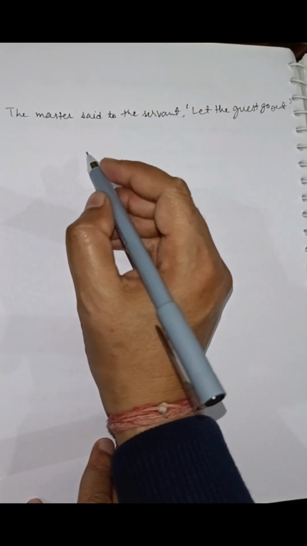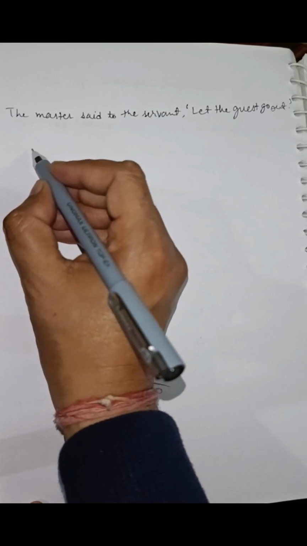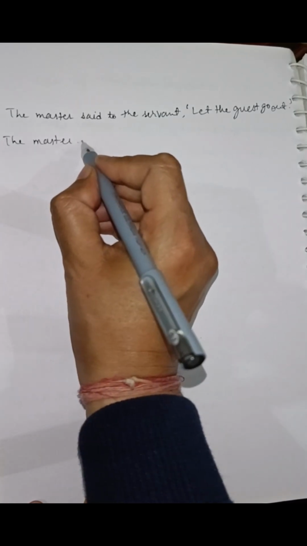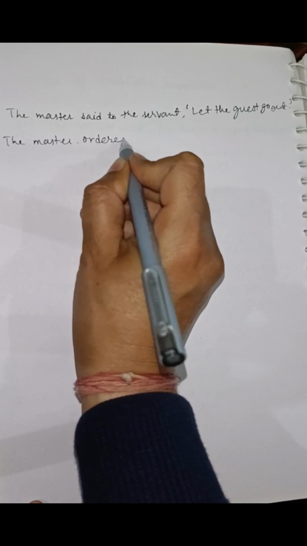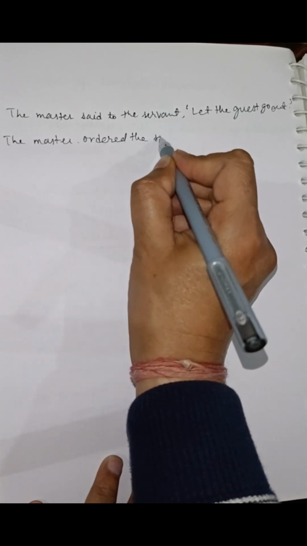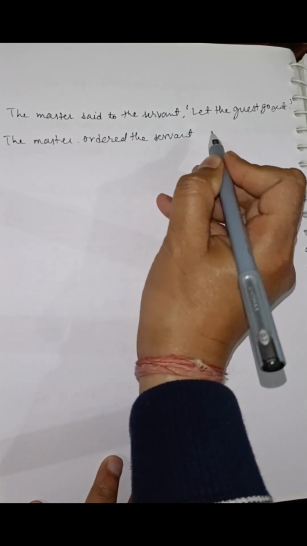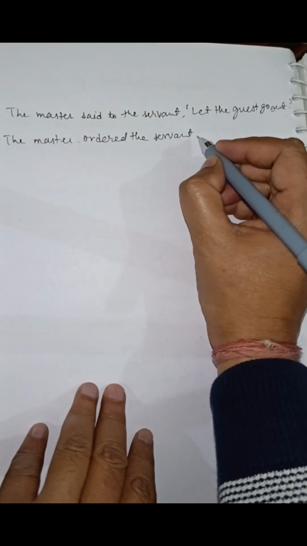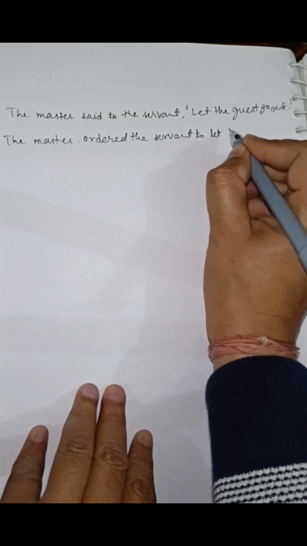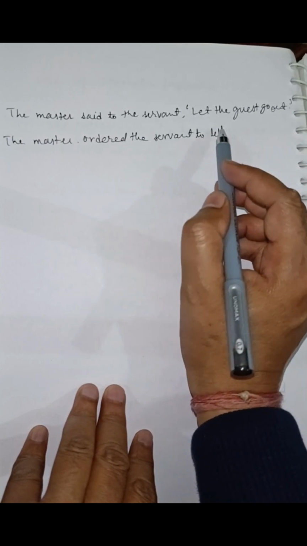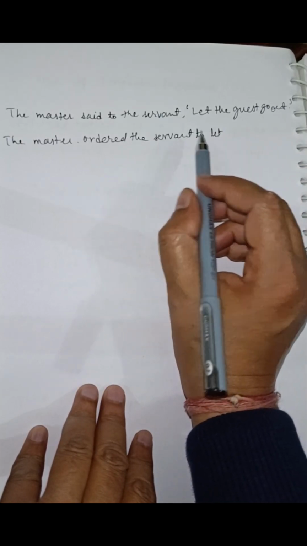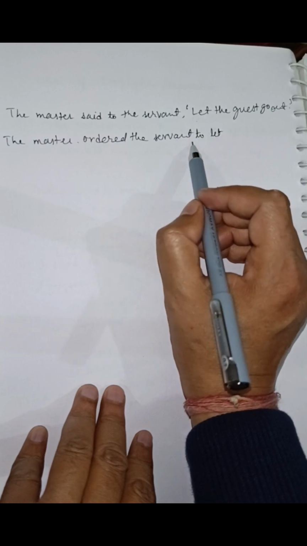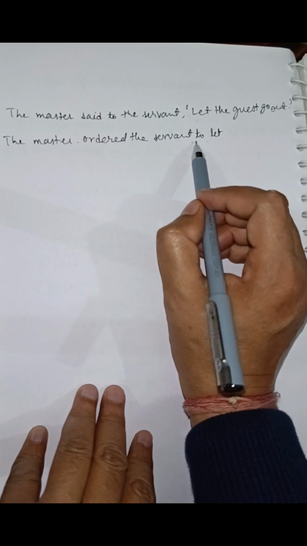Okay. The master ordered the servant. The indirect speech will be: the master ordered the servant to let the guest go out. So the let expressing permission, when we change the direct speech containing let showing permission, we will be using the infinitive to let.